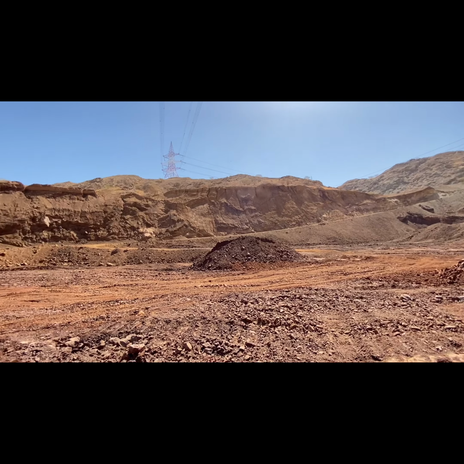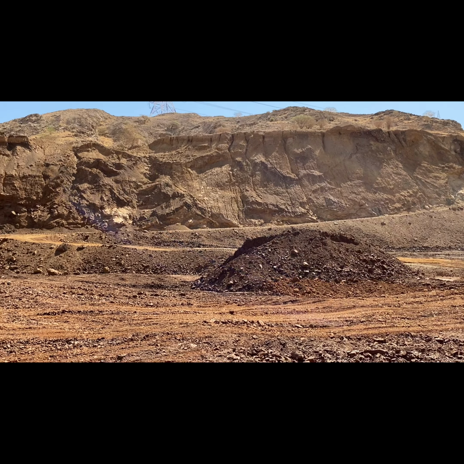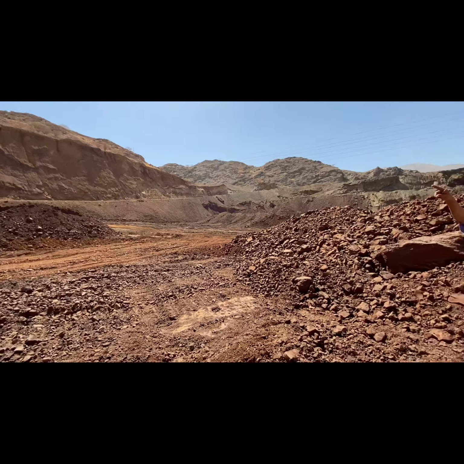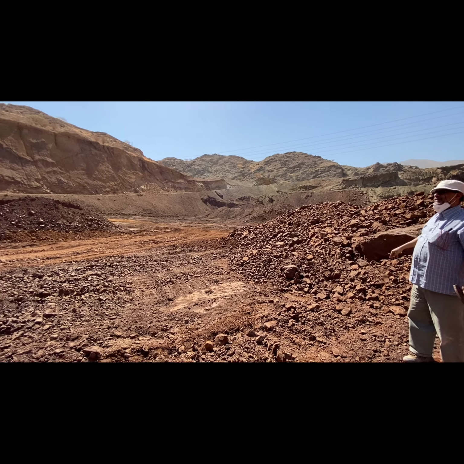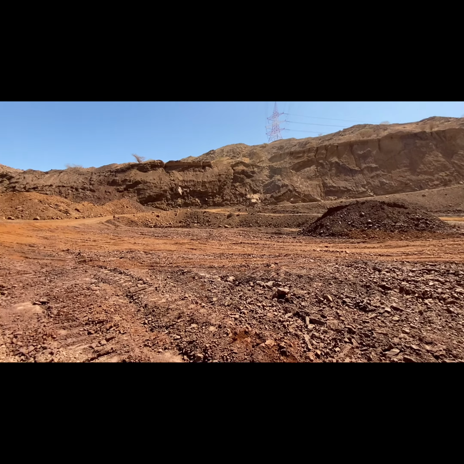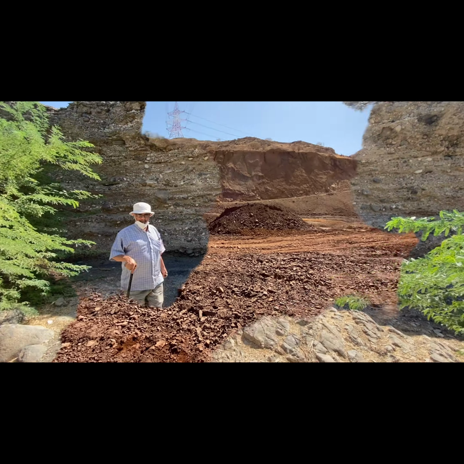Those rocks are gray to yellowish in color. This is the Tertiary, group C, Tertiary carbonates. Now we will go and look at those Tertiary rocks, which are capping the laterite. We'll go now and see on the other side how those carbonates look, and we'll do some measurements on them.